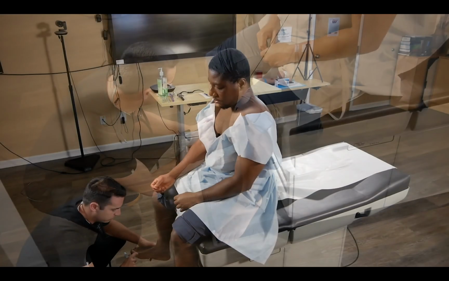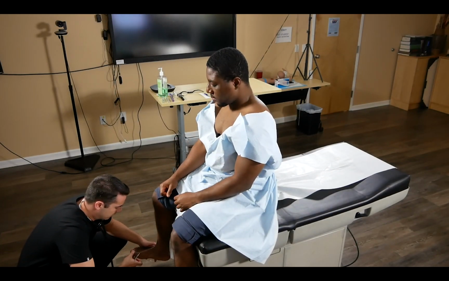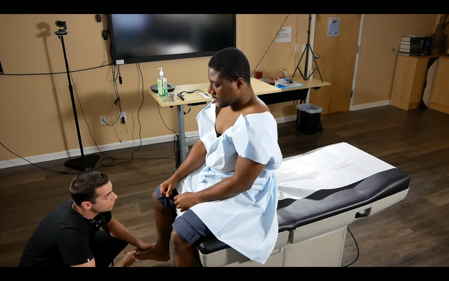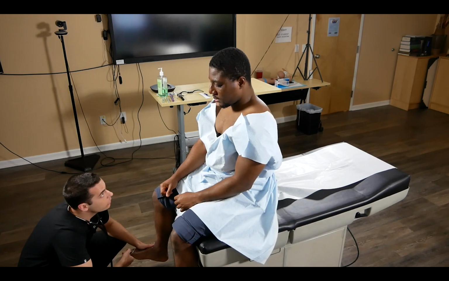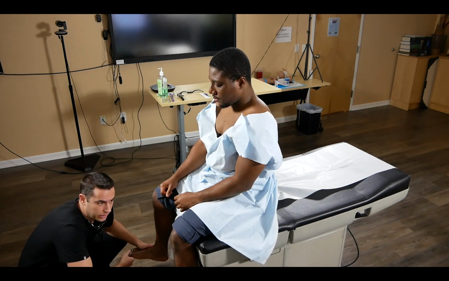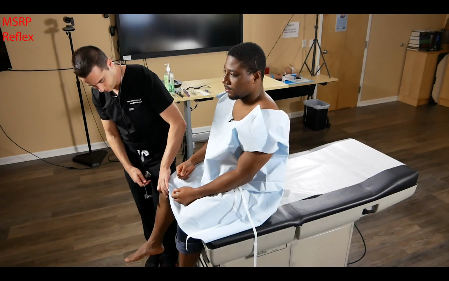Yes, I do. For neuropathy, he may not have good proprioception. So if we ask him if this is the up position and this is a down position, where are we now? Are we up or down? I don't know. So he may say he doesn't know, and that would confirm that he has lost his proprioception for his patella as well.